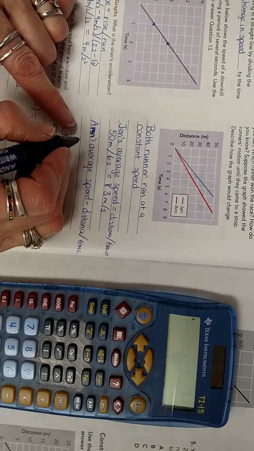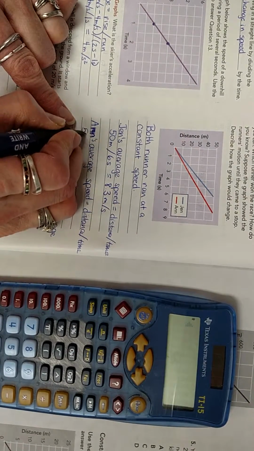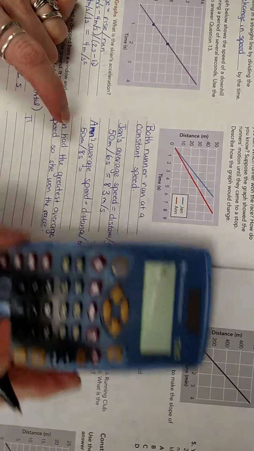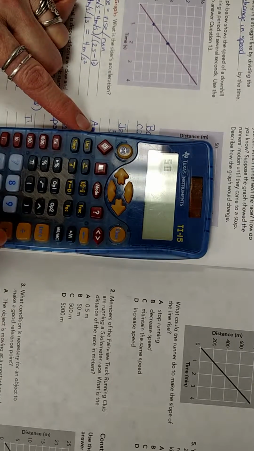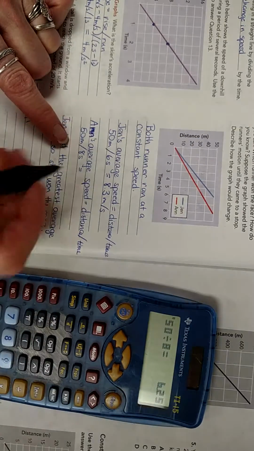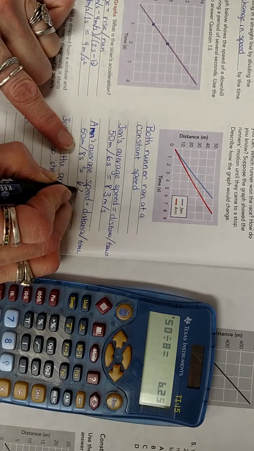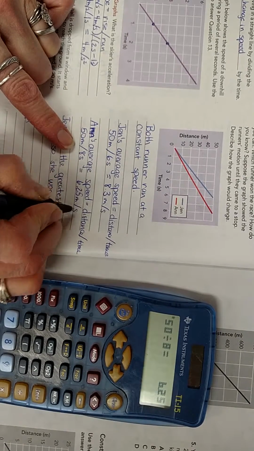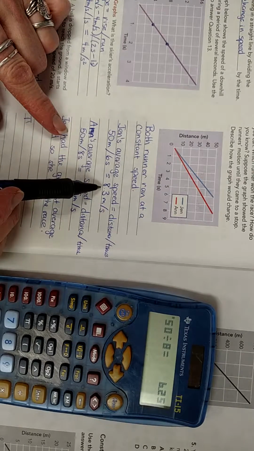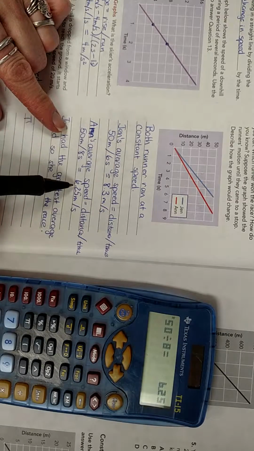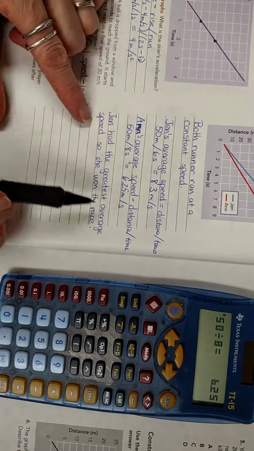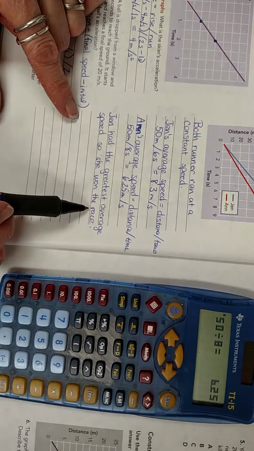Figuring out Anne's, she ran 50 meters in 8 seconds. Calculate that out. It's 6.25 meters per second. And if we ask who won the race, Jen with her average speed of 8.3 meters per second or Anne with 6.25 meters per second, it would have been Jen. Jen had the greatest average speed, so she won the race.